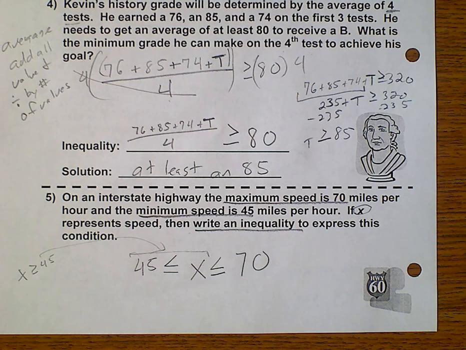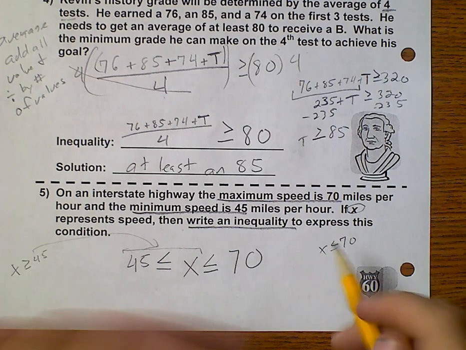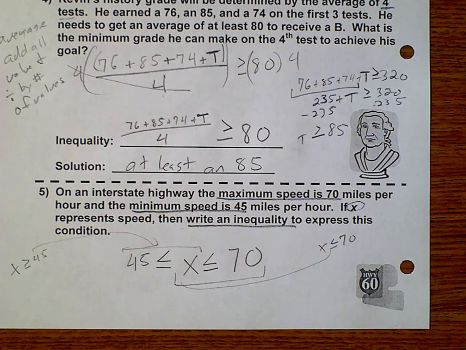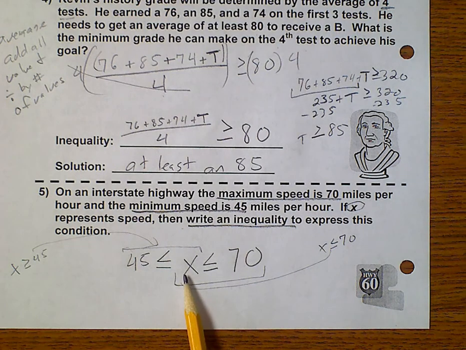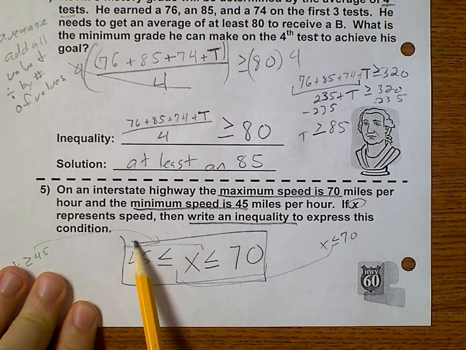And that's the same as X is less than or equal to 70, and that part is right there. And when I put them together in one statement, I say that X has to be greater than or equal to 45, but less than or equal to 70. And so that is my answer.